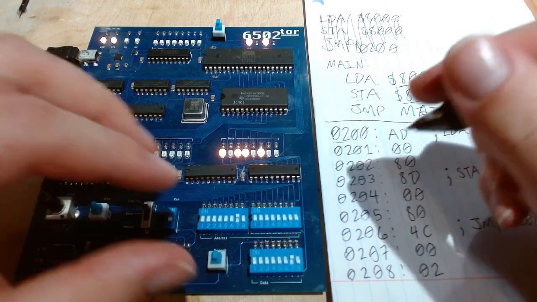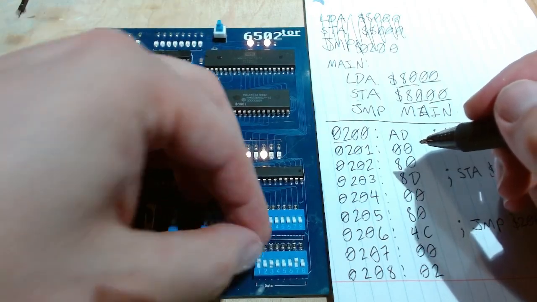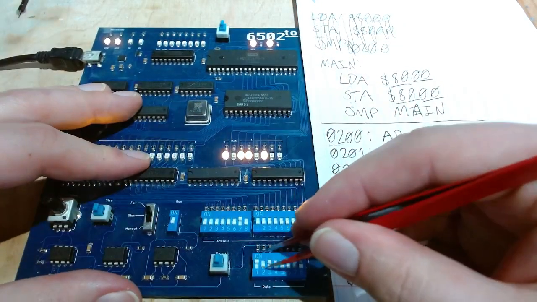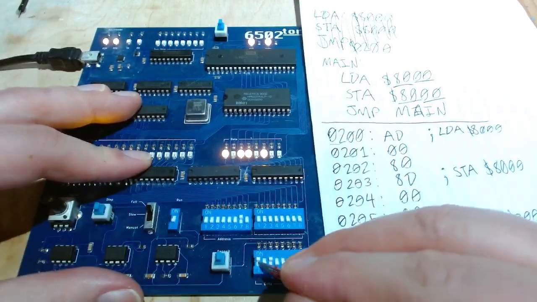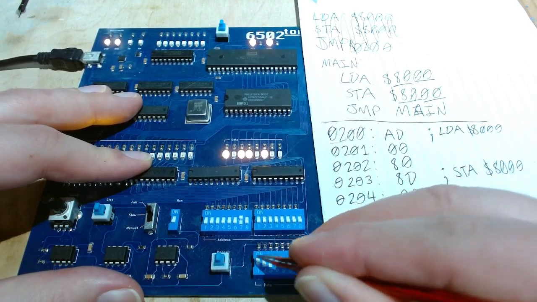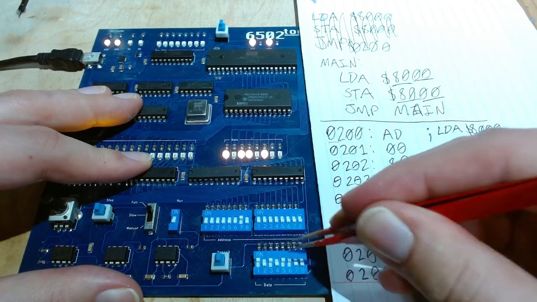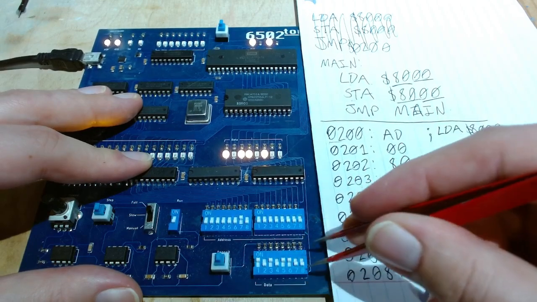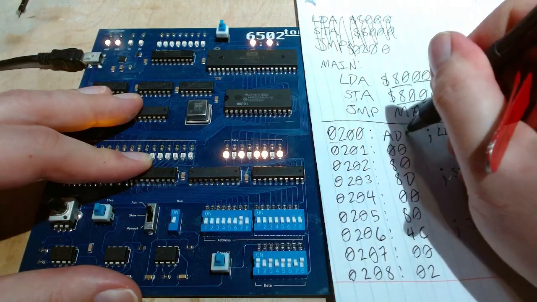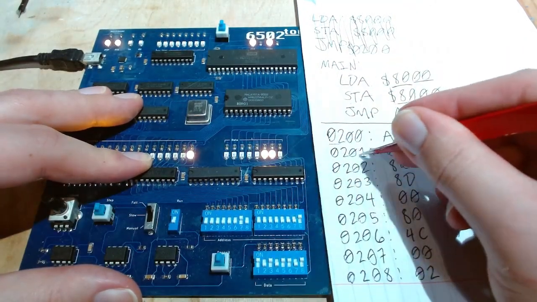So at 0200, I need to put in AD. You'll get used to these patterns as you do this. An A is 8, 9, A, because it's 1, 2, 4, 8. And then D is 8, 9, A, B, C, D. So there's our AD, and I'm going to mark that I did that one. And we will increment our address to 0201.